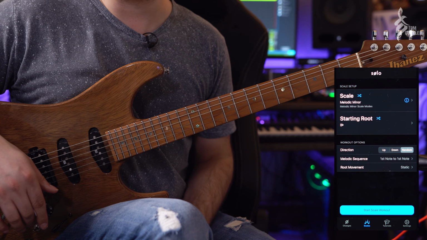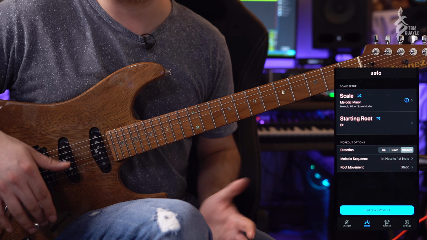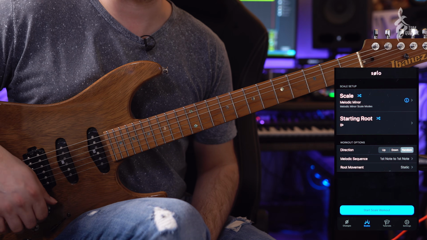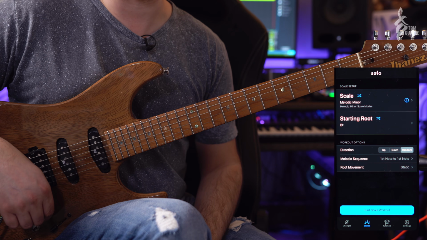So there we go, guys. 3 different things that you can do to help you develop your vocabulary and fretboard knowledge at the same time and sort of re-inspire you to find new lines, both with or without solo. Either way, you should get a lot of mileage out of those different methods.